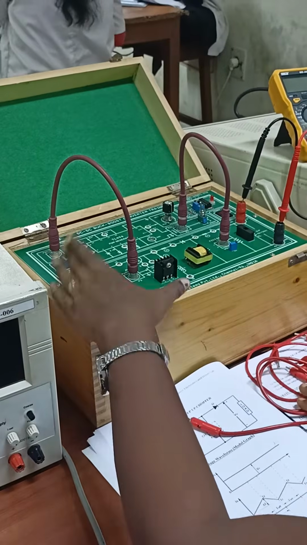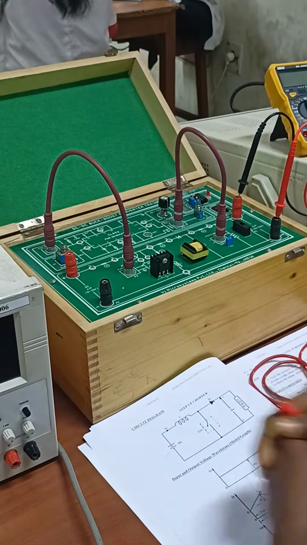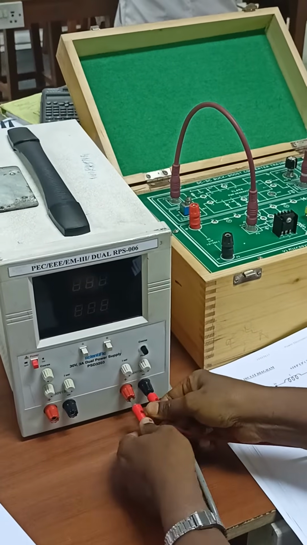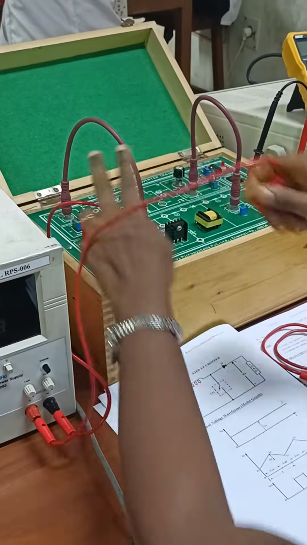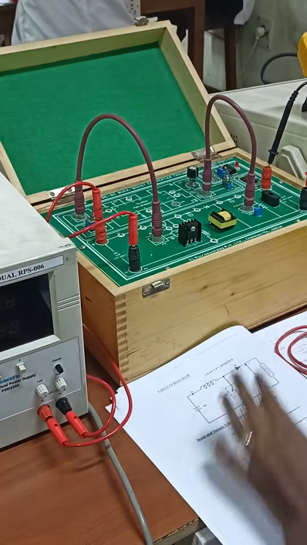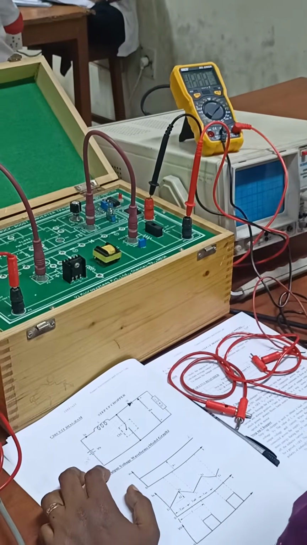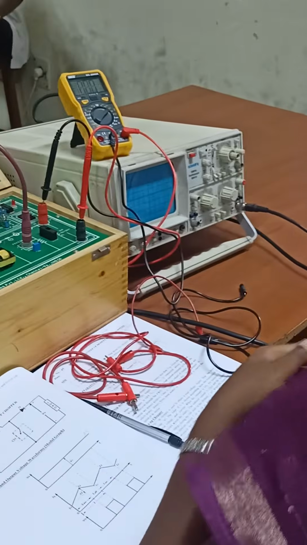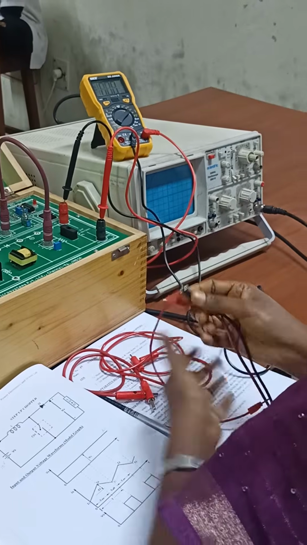Next we have to give the DC supply. We get the fixed DC from the RPS, the power supply used to power the circuit. This is the input. We are going to measure the output using the multimeter, so we have to set it up. Then we are going to see the waveform. We measure the waveform with the CRO, the oscilloscope.